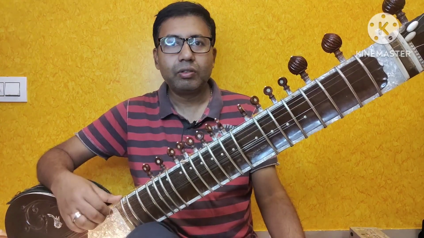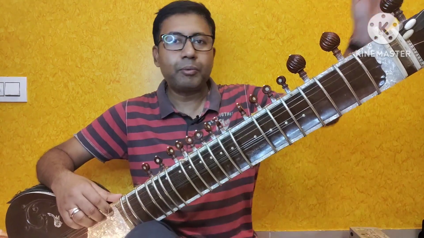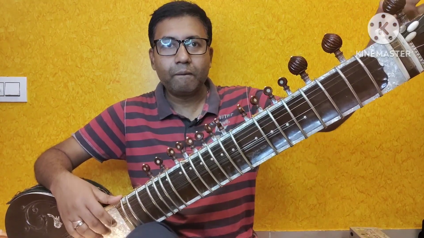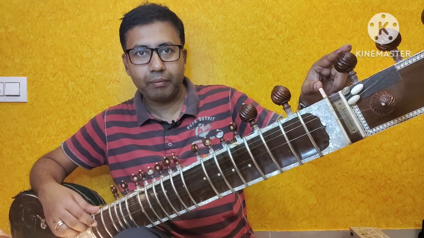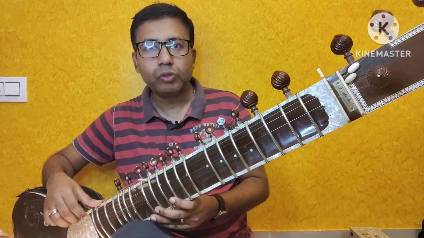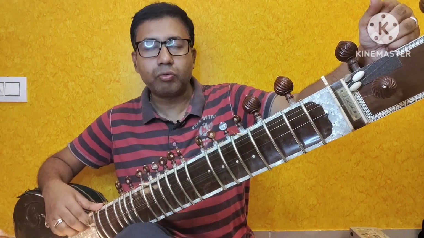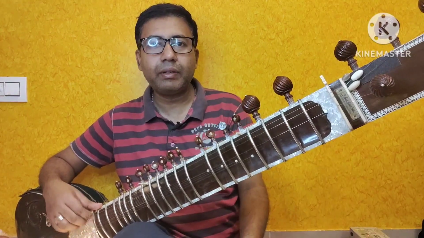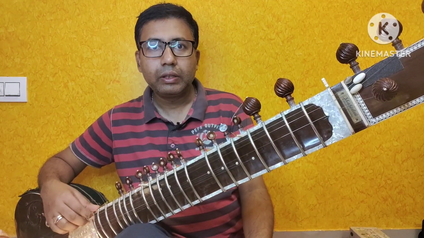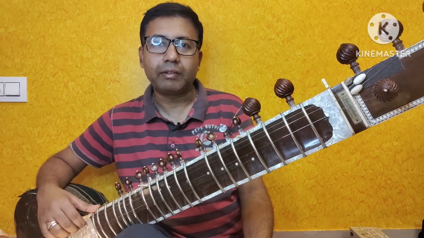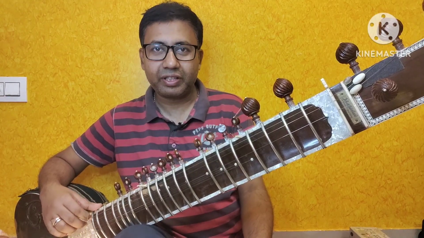So for an example, I'll increase the volume of the tanpura. Suppose this is the Gandhar string, this is the Gandhar string, and this is the Pancham string, which you know by now. So if now this is in tune, sa ga. Now if it is not in tune, for an example, you took out the sitar from your box and you find this Gandhar string is here. So you have to understand that it is not in pitch, first thing.